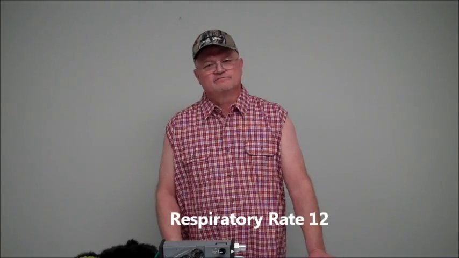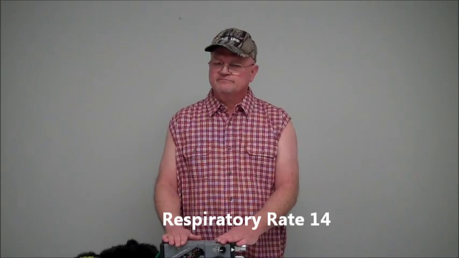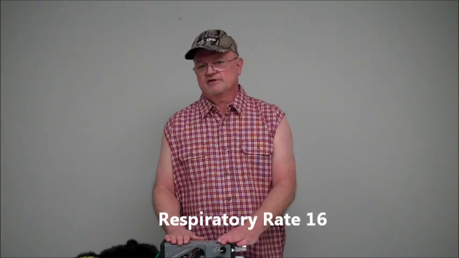Initially we had the tidal volume set at 8 cc's per kilo. If you're happy with that, you're getting good chest excursion and your peak inspiratory pressures are less than 30, then you probably should change your respiratory rate. Initially we had it set at 12. Well, if you still have high levels of carbon dioxide, turn it to 14. Still having high levels of carbon dioxide, turn it to 16.